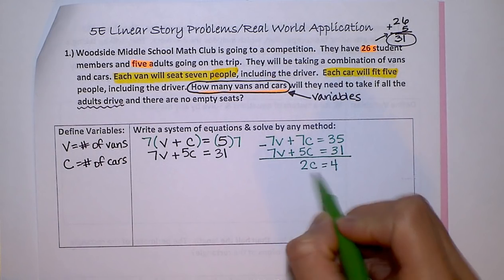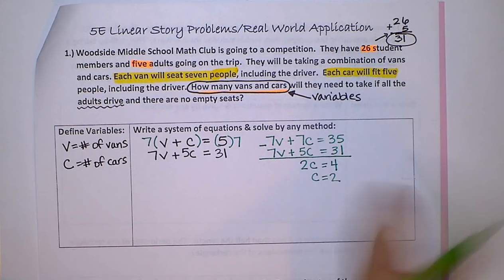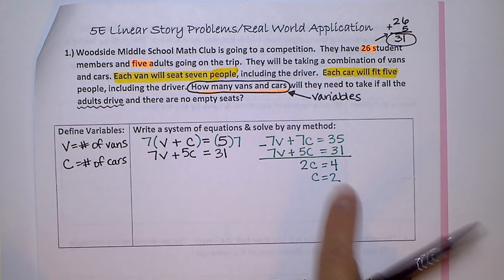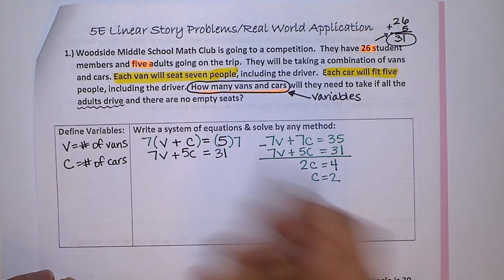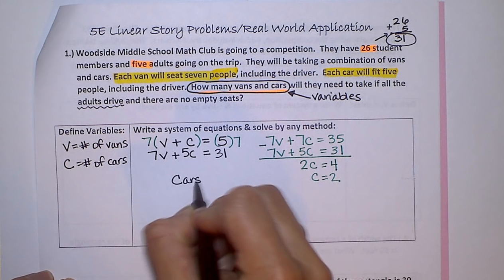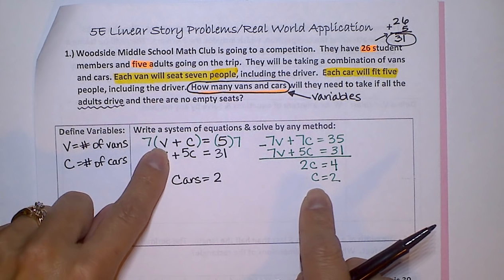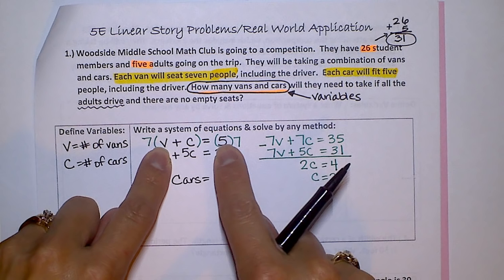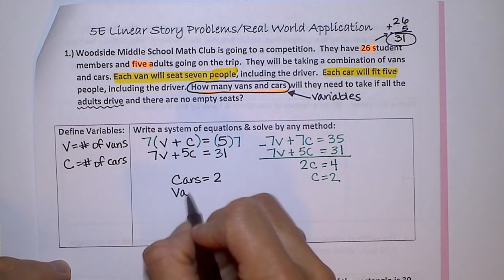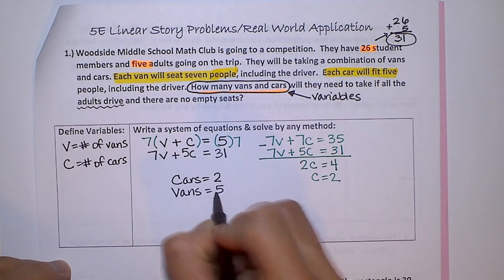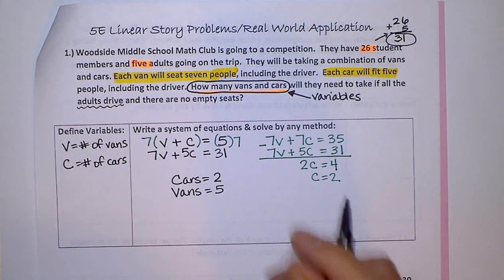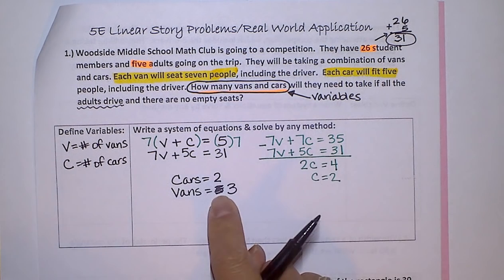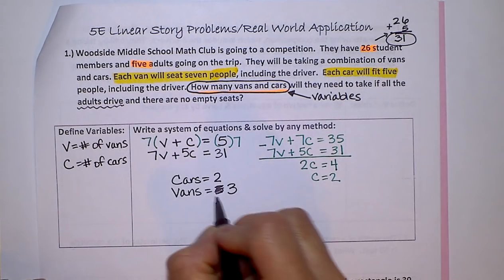Divide both sides by 2. We are going to be taking 2 cars. Now, if I know I'm going to take 2 cars, cars equals 2, then I know that I have to take 3 vans, because we just talked about we needed 5 drivers. So vans equals, oops, not 5, I'm sorry. I said a total of 5 drivers. I meant we needed 3 vans, so that in total we get 5 drivers.